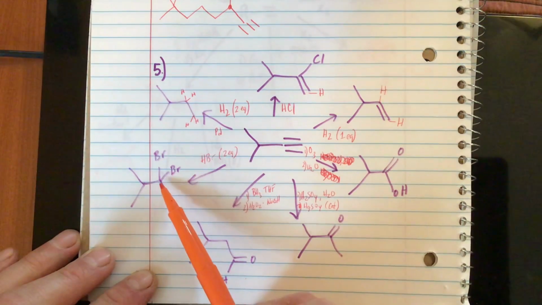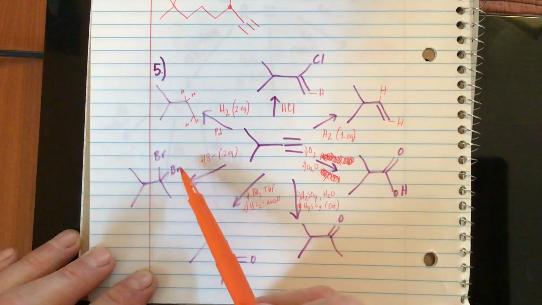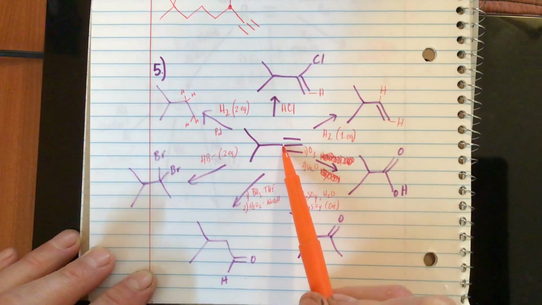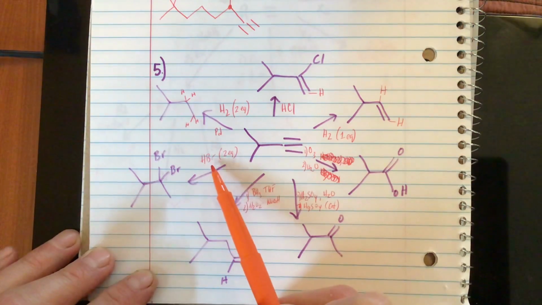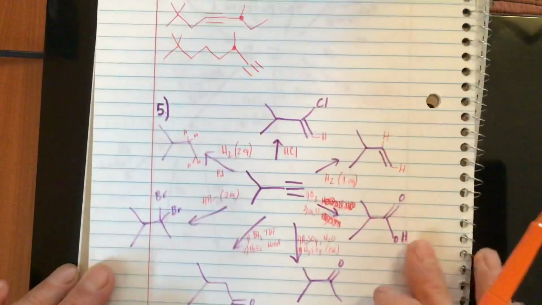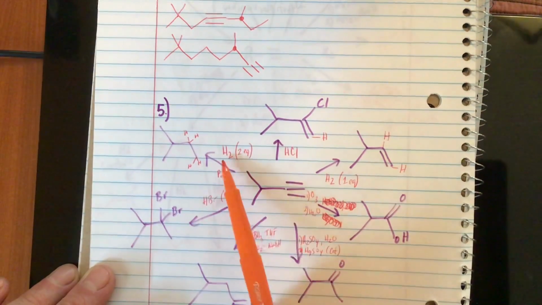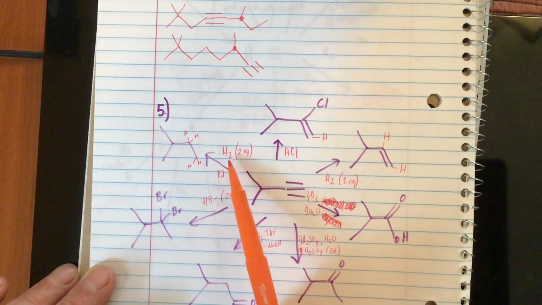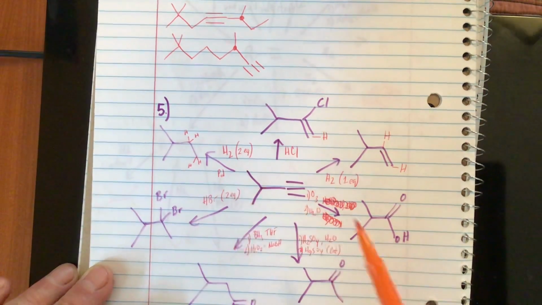This is our aldehyde, so that's again hydroboration oxidation, BH3 THF with hydrogen peroxide and our base, NaOH. With this one, we got the addition of 2 bromines on the more substituted carbon, so that's going to be 2 equivalents of HBr. And then lastly, we've got our alkane, which would give us 2 equivalents of hydrogen and a palladium catalyst. So that's number 5.